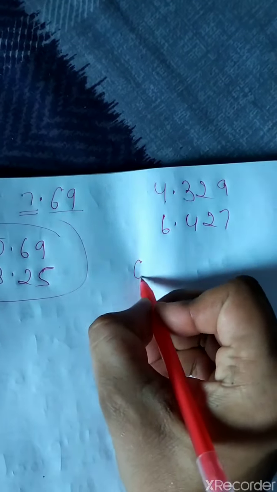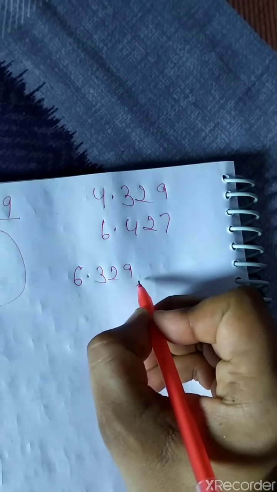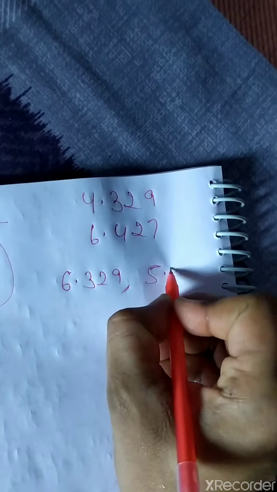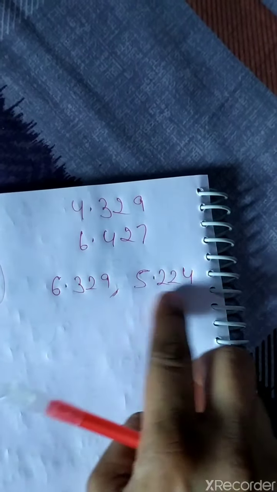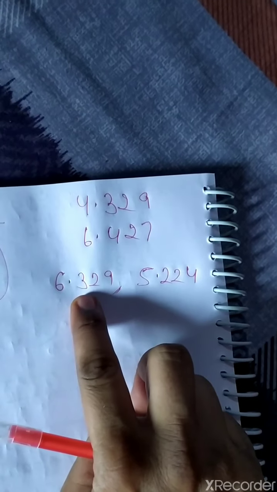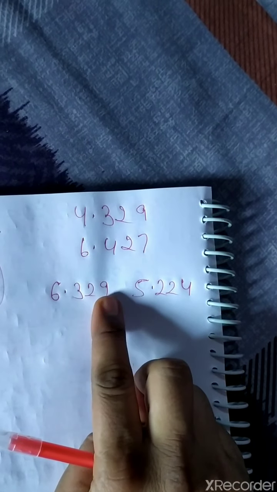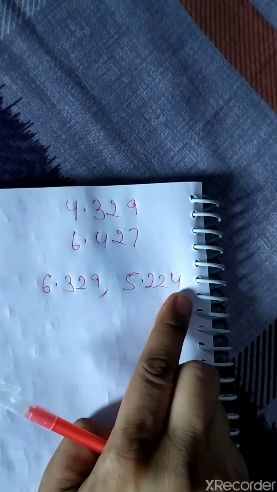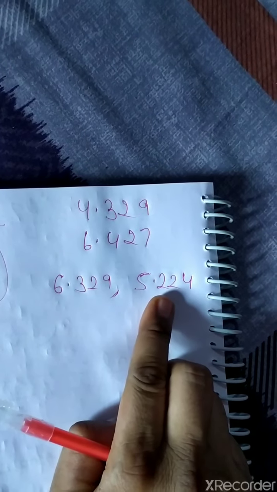Same way, 6.329 and 5.224. These two numbers are also like decimals. They have 3 decimal digits. It also has 3 digits of decimal. So their decimal places are equal. That means they are like decimals.